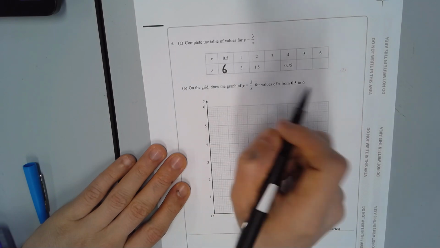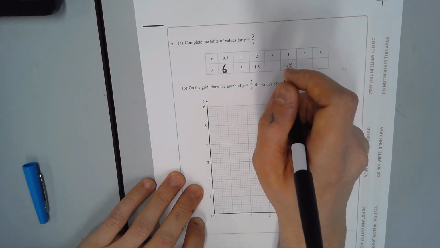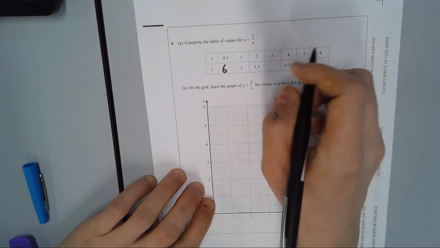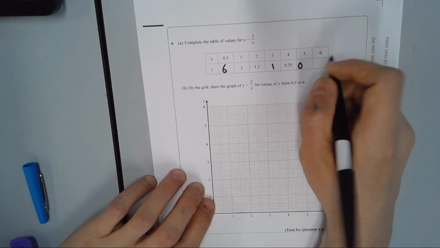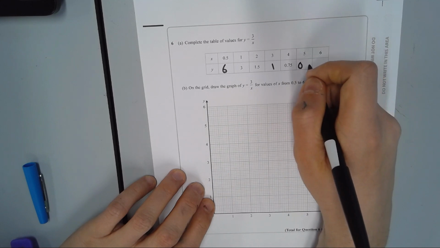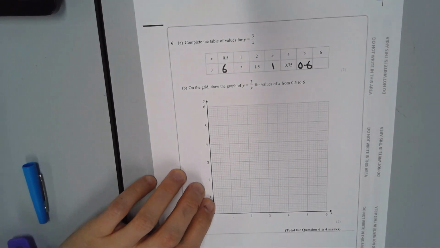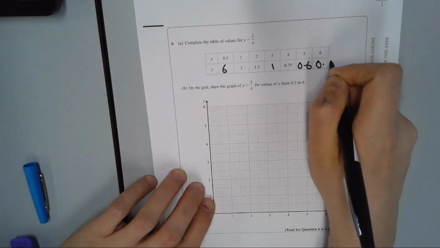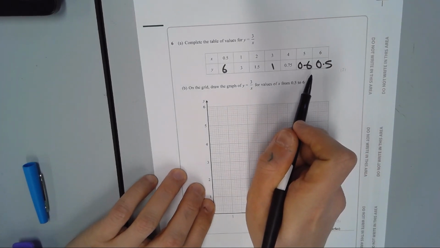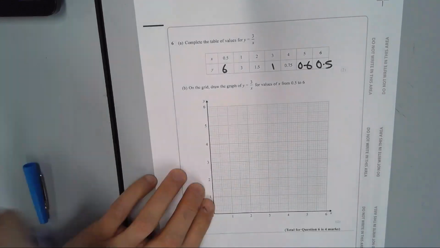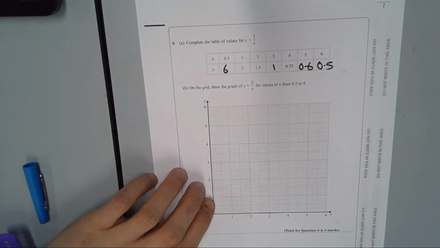Divided by 1 is 3, of course. Sorry. Next up, 3 over 3 is 1. Next up, 5 over 3 is 0.6. And finally, 3 divided by 6 is 0.5. I think I made a slight error there in how I talked about this. Of course, I meant to say 3 divided by 5 is 0.6, but what you're interested in are what your y values are, and it's 6, 3, 1.5, 1, 0.75, 0.6, and 0.5.